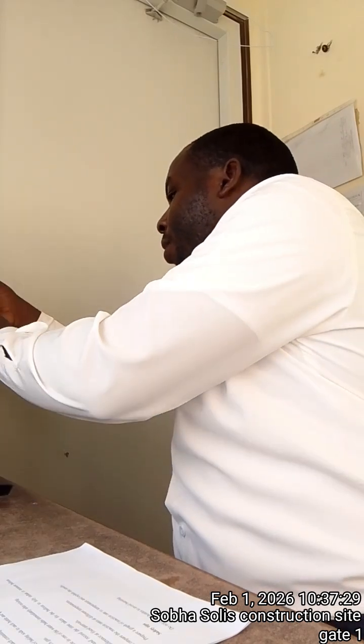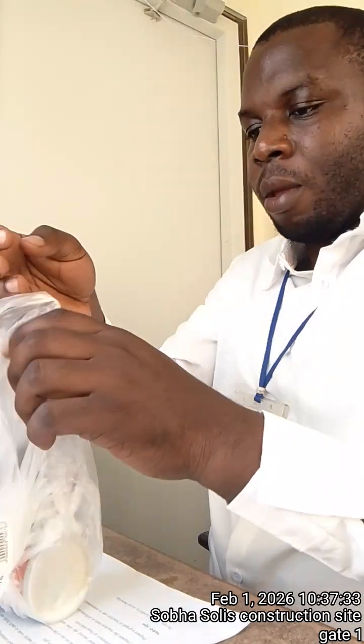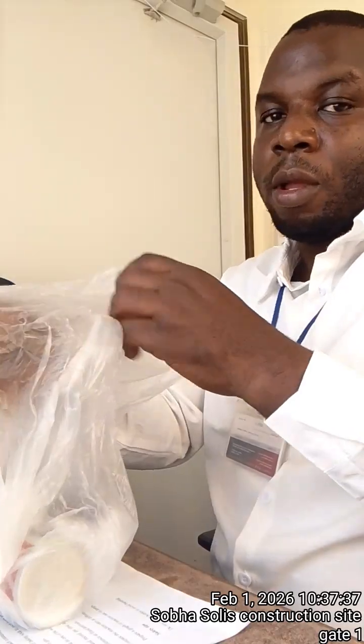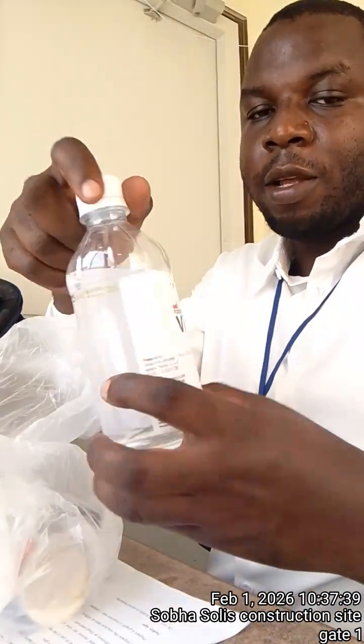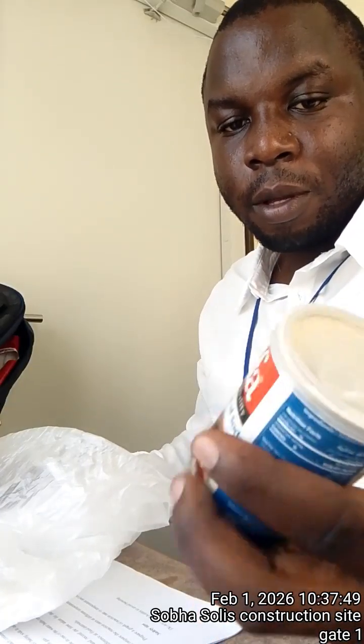The materials we'll need: we have what we call acetic acid. Acetic acid, we said, is the vinegar. Last time I showed you. We will need baking soda. This is baking soda, called sodium bicarbonate.